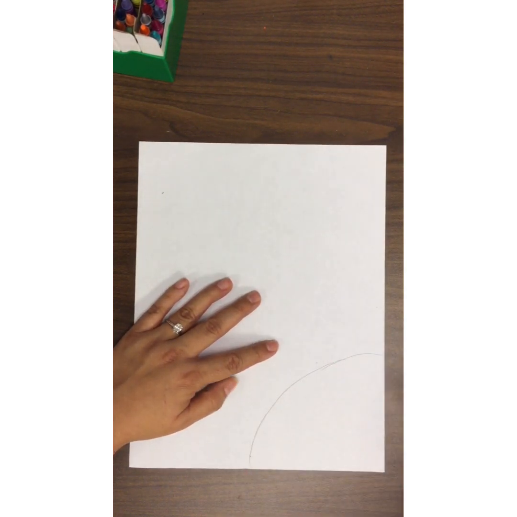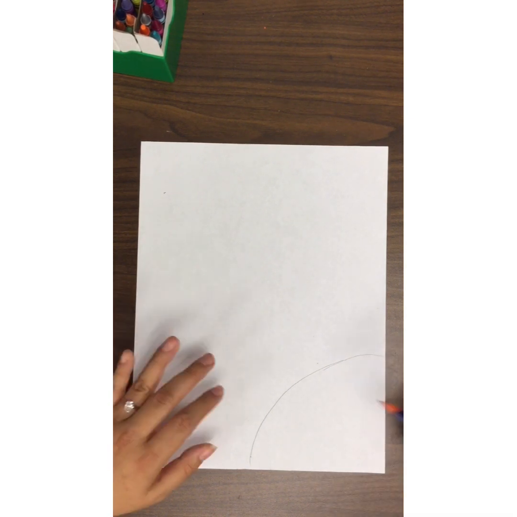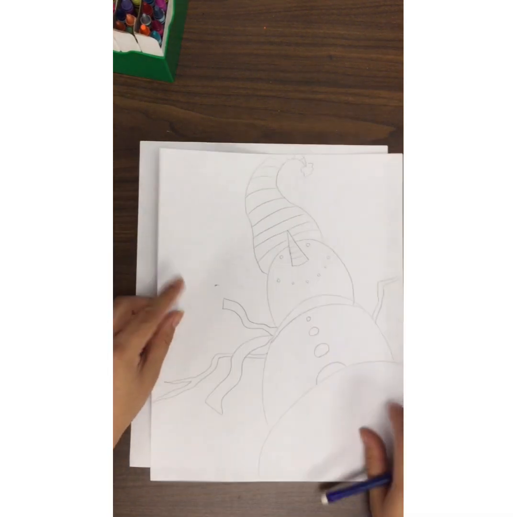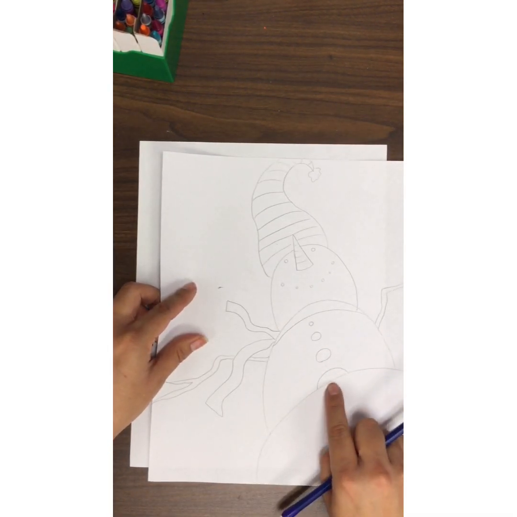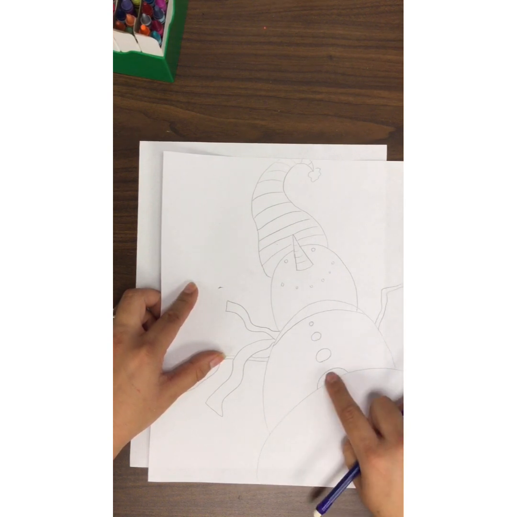Okay. And then what's going to happen is we want to make this look like it's kind of overlapping each other because the bottom snowball of the snowman is really big. So we want to make it look like we can't see all of the buttons on the snowman, okay? Because look, we can only see half of it. So it's like this bottom snowball is just so ginormous that we can't see it.